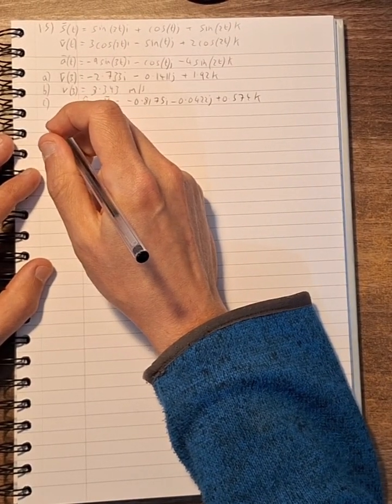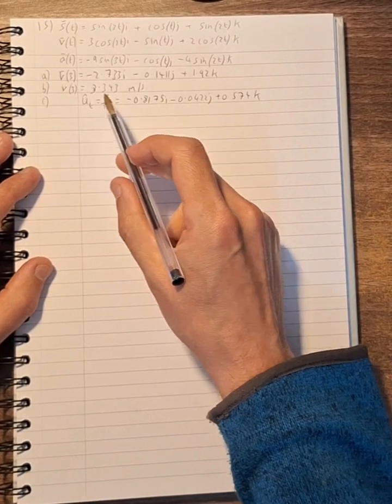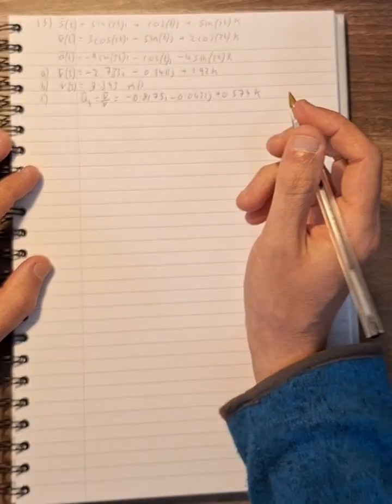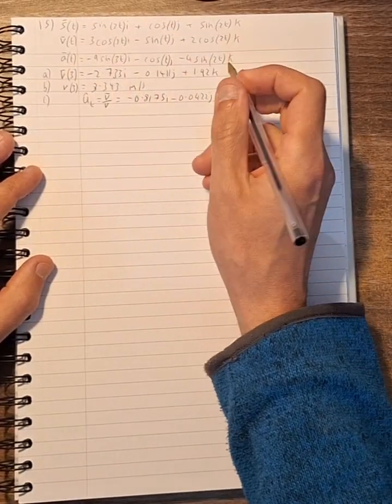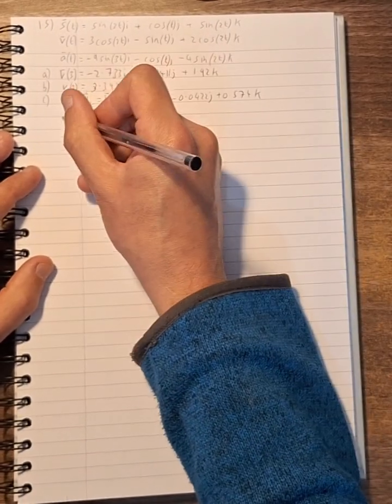Then part D is asking for the angles of the vector v with the x, y, and z axis, and that's pretty straightforward as well. You just have to take the dot product with the axis.